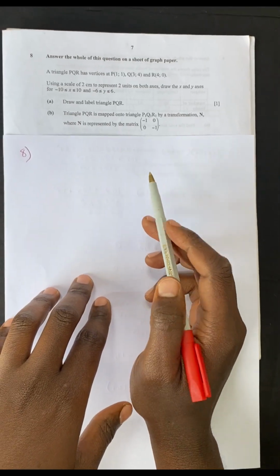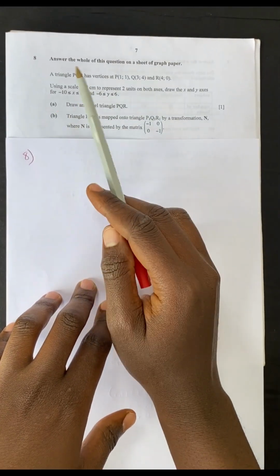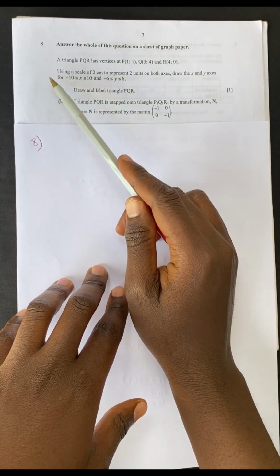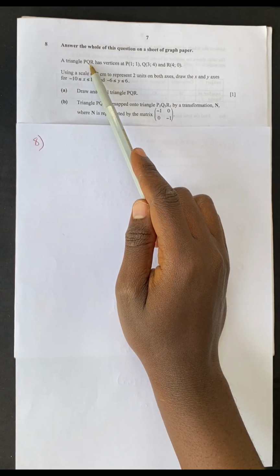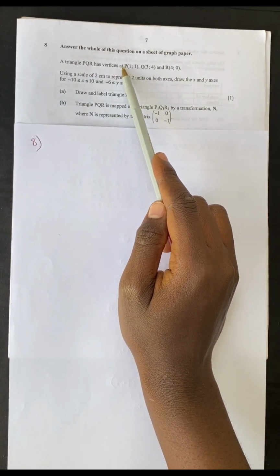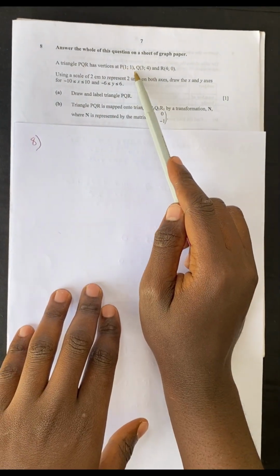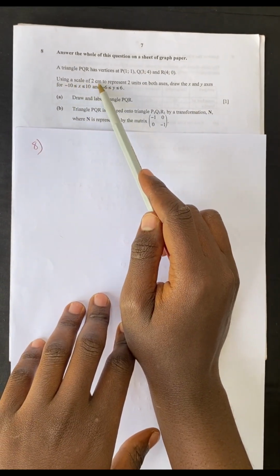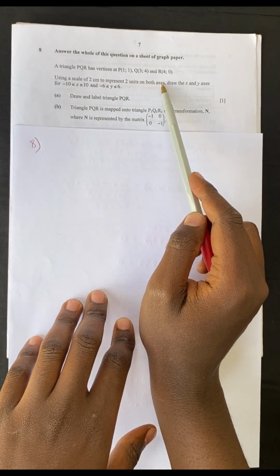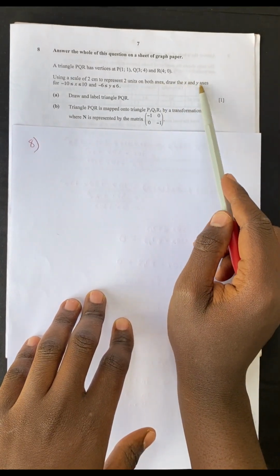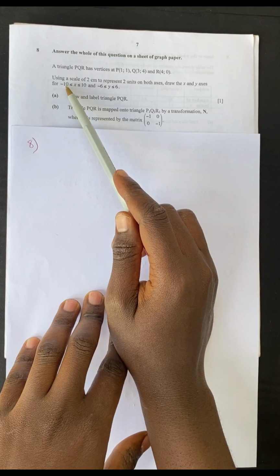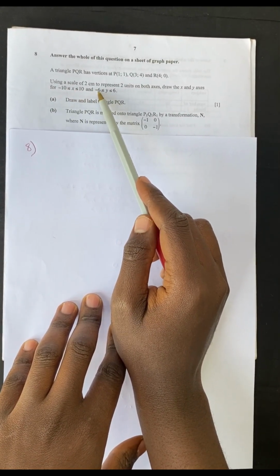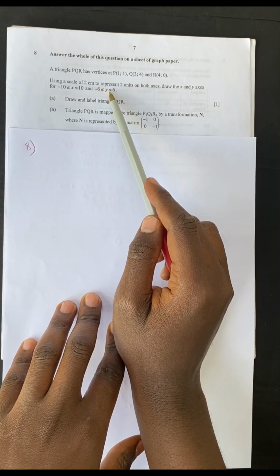Question 8, it is a transformation question. It reads, answer this question on a sheet of graph paper. A triangle PQR has vertices P at 1, 1, Q at 3, 4, and R at 4, 0. Using a scale of 2 centimeters to represent 2 units on both axes, draw the x and y axis for minus 10 is less or equal to x is less than 10, and minus 6 is less or equal to y is less than 6.